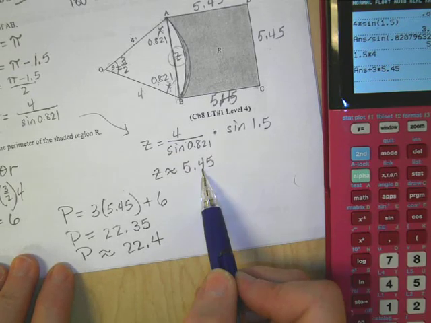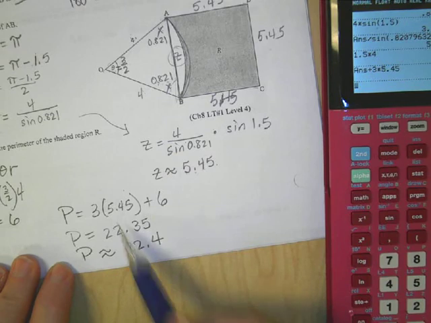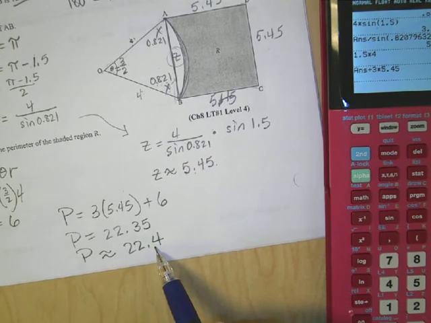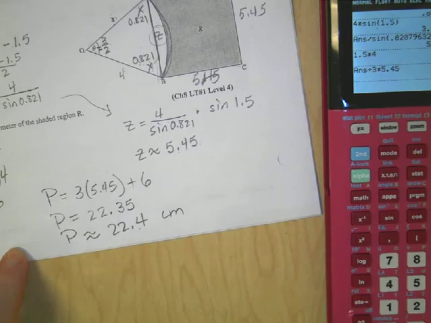I rounded that off to 3 significant figures, so then when I multiply it by 3 and add something to it, I still need to round it off to 3 significant figures, just to be on the safe side. So we get 22.4 centimeters. And there it is. All right, that was problem 3. That was a big one.